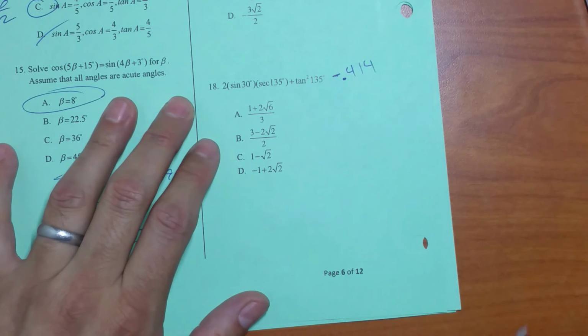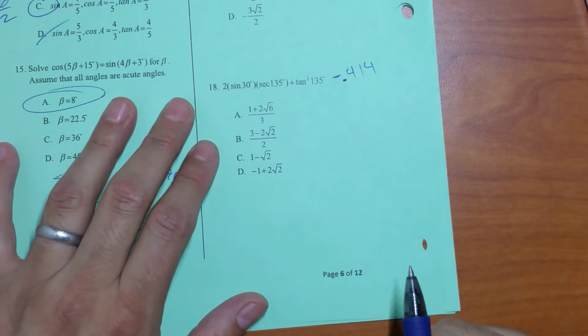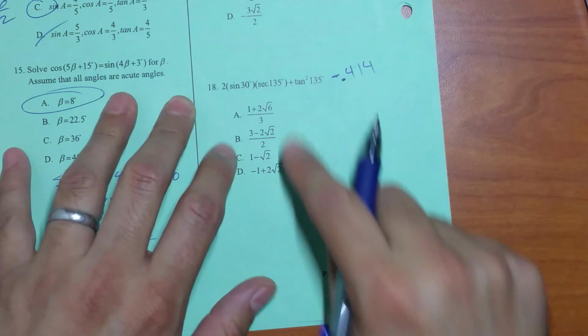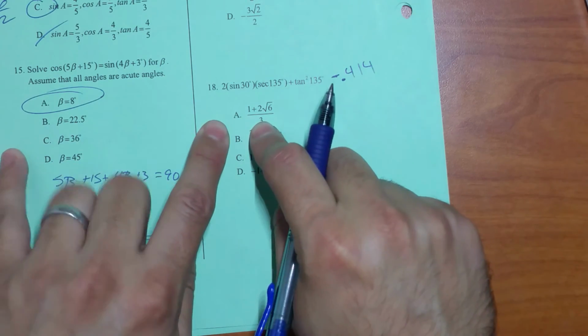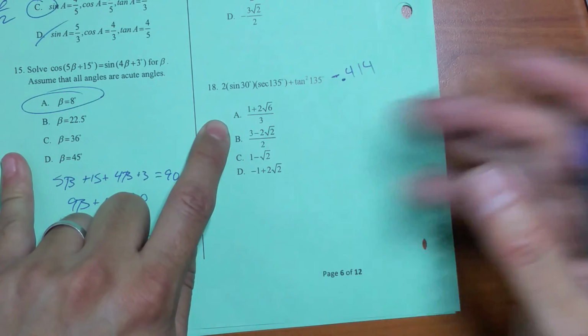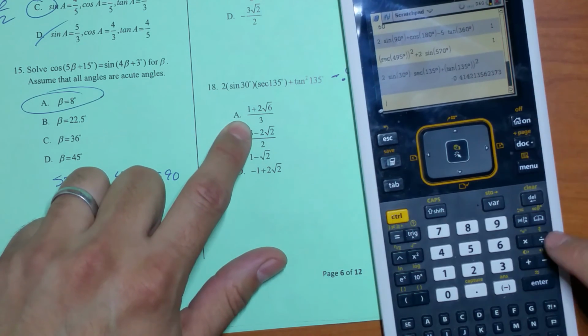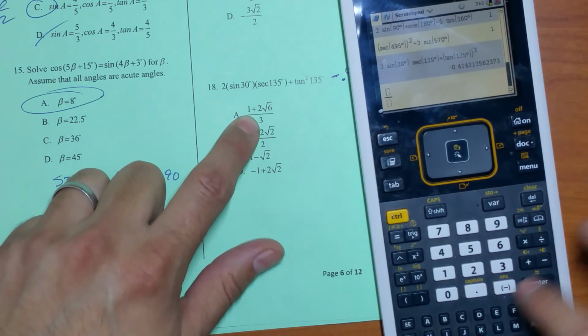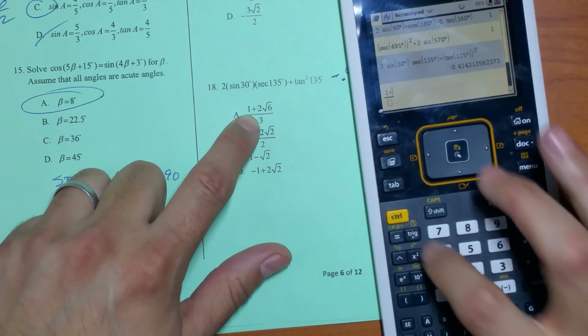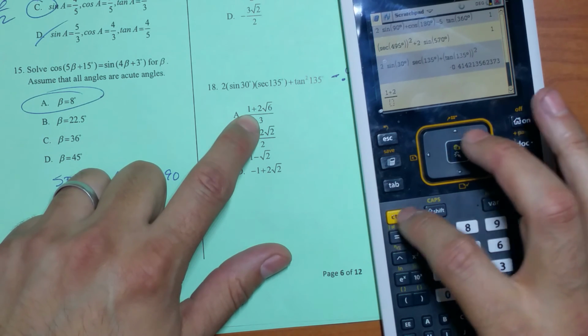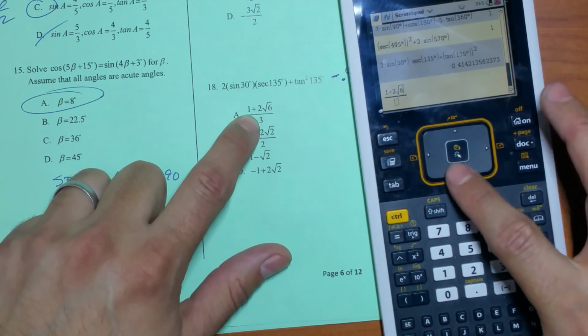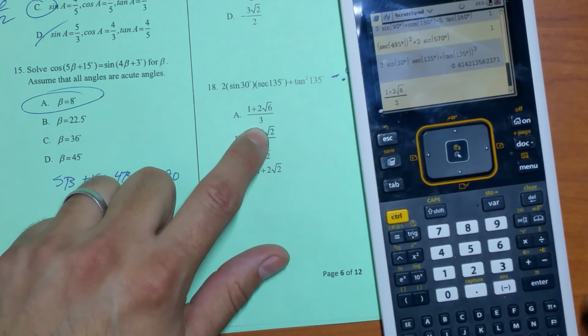Guess what? I don't have that here, right? So what do I need to do? Put each answer in the calculator until I get the answer. So I'm matching the answers now. Control divide to set that up. So it's 1 plus 2 radical 6 over 3.